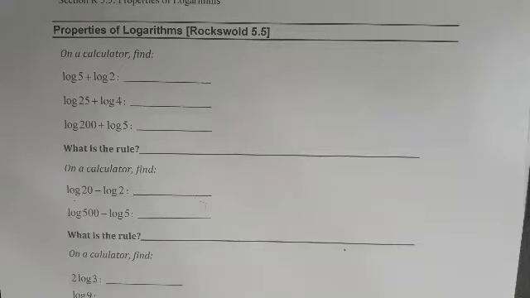Welcome back, Algebra Express. We have just a couple more lessons. So today we are in Rockswold 5.5. In Rockswold 5.5, we are going to go over more properties of logarithms.